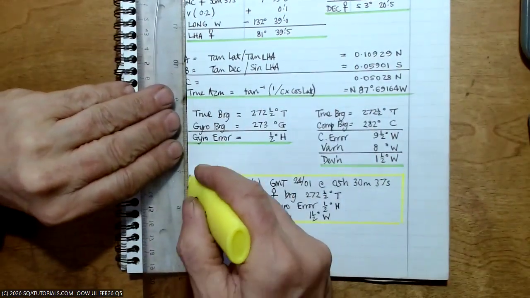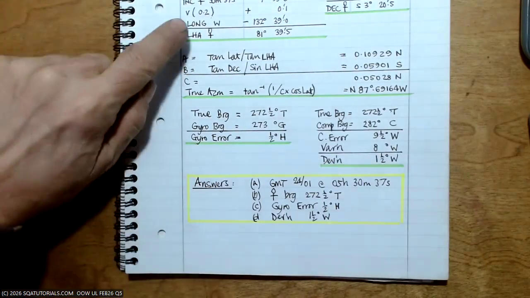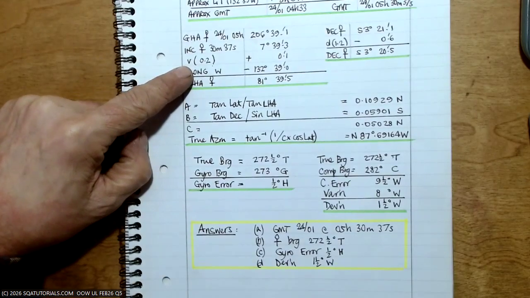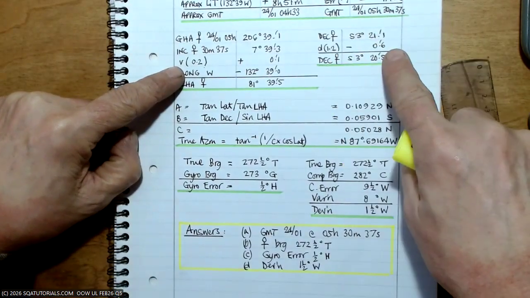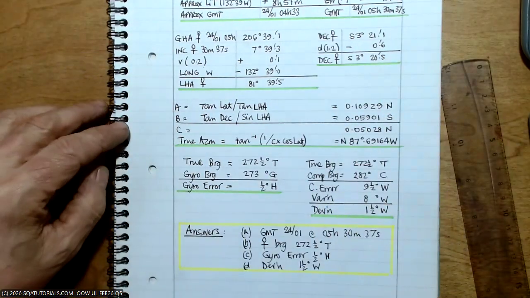The key things to remember when doing a planet is that we need to apply the V correction. Your declination needs to apply its D correction, and then you do the azimuth in the normal way.